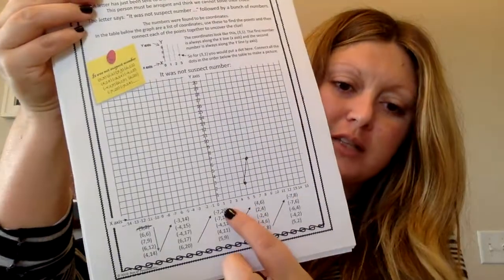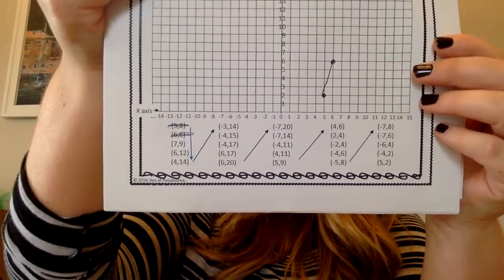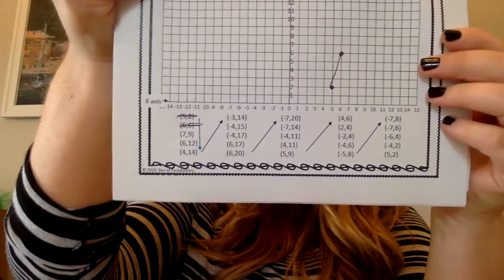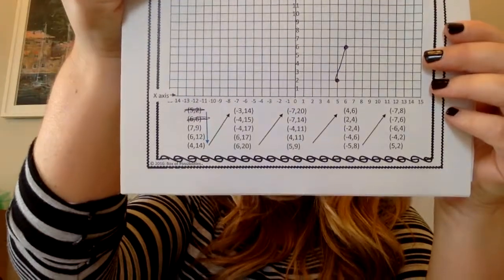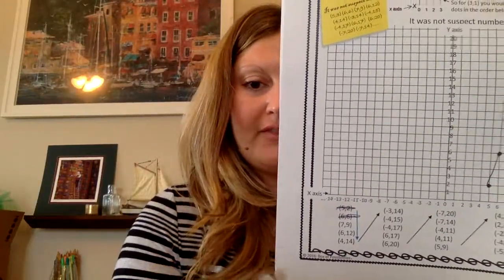So it looks something like this. Line up my 2 dots, oops, sorry, it's hard. There we go. And now I have them connected. But I don't have a clue yet because I got to get all of these done. So now that I've done 6-6, cross it off. The next clue, think about it for a second. Which one's next? Hopefully you said that the next clue is 7, 9.